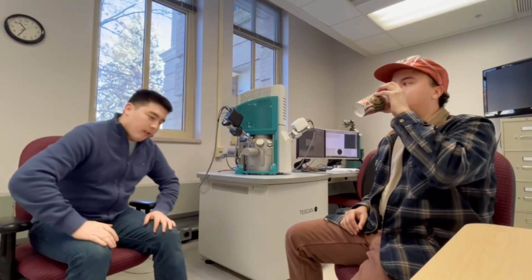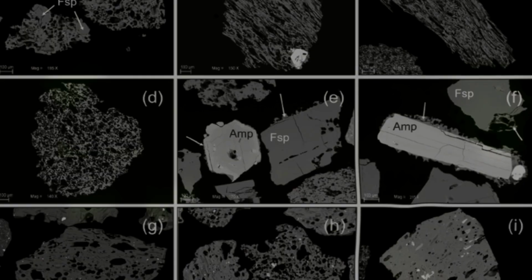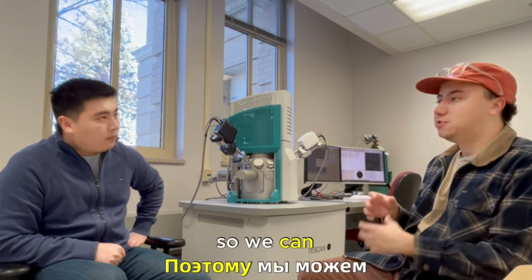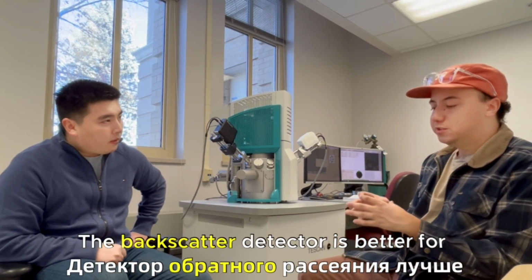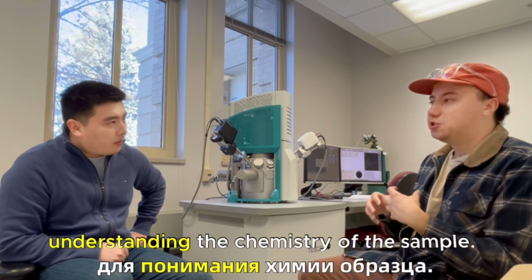You mentioned the backscattered electron detector, so it gives magnified images of the sample. Yeah. The SEM in general generates a large amount of magnification because we get a very small spot size, so we can resolve very small features. The backscatter detector is better for understanding the chemistry of the sample.